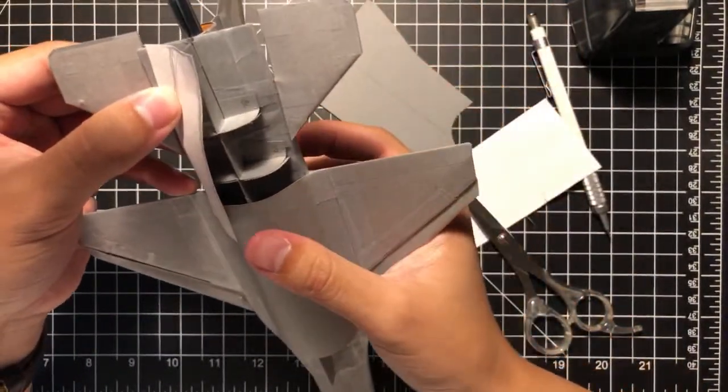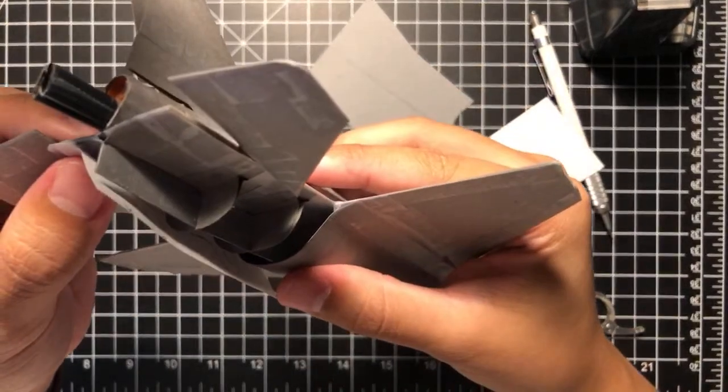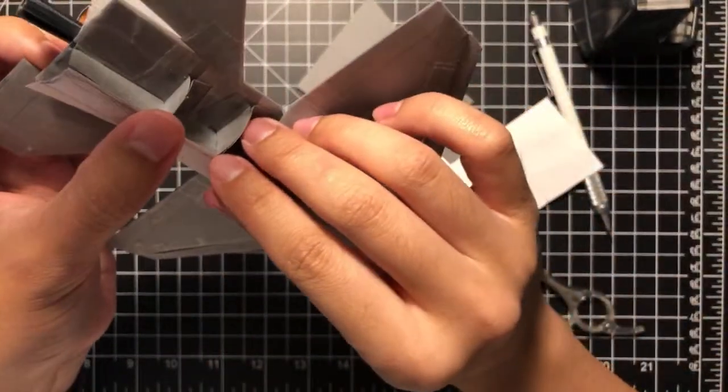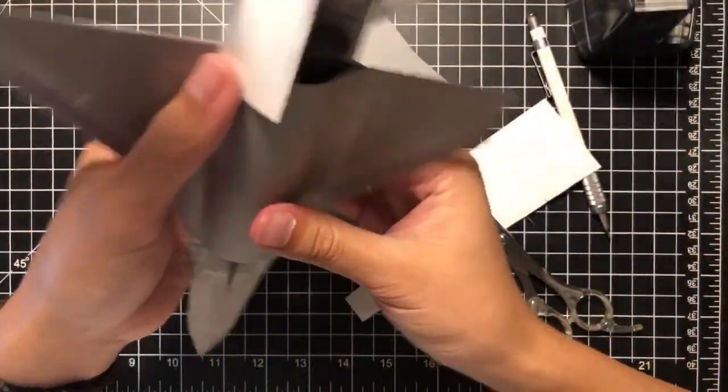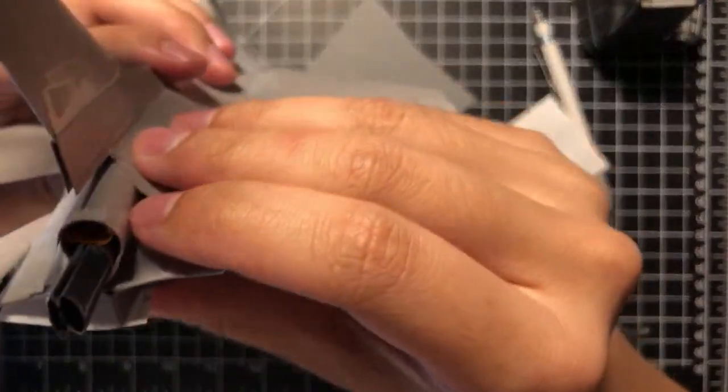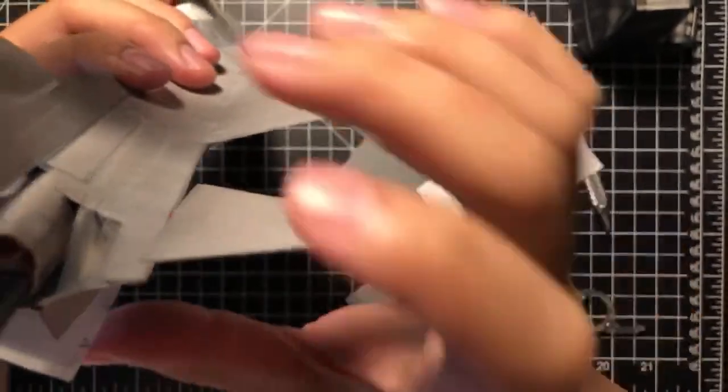Yeah, it's gonna be a little tough. Well, when has it not been tough, right? Okay, so this looks decent.